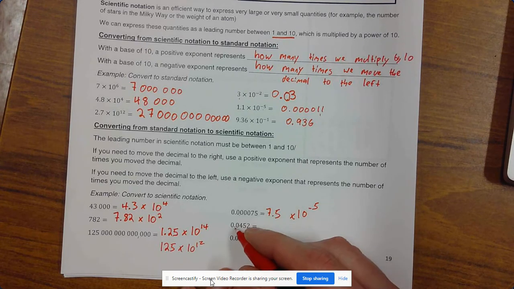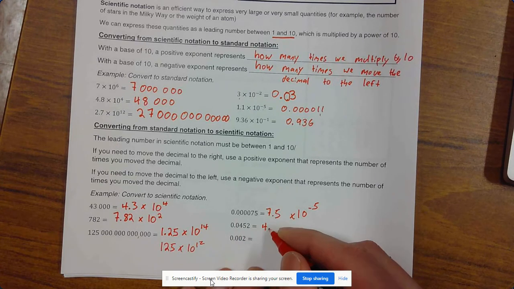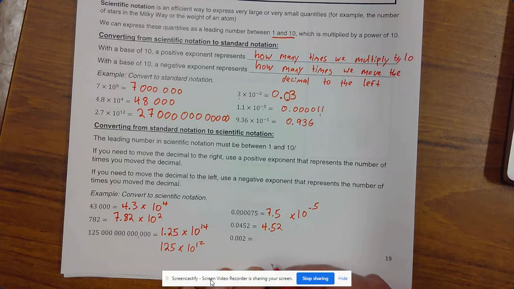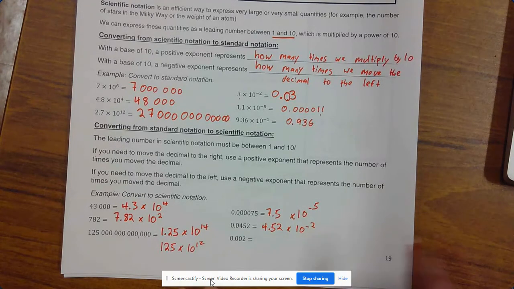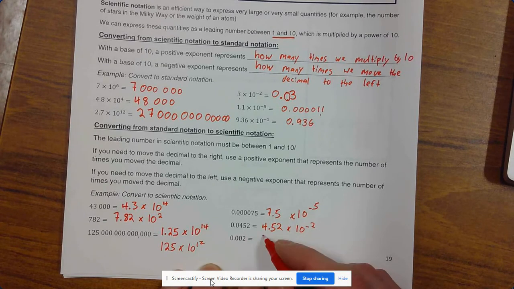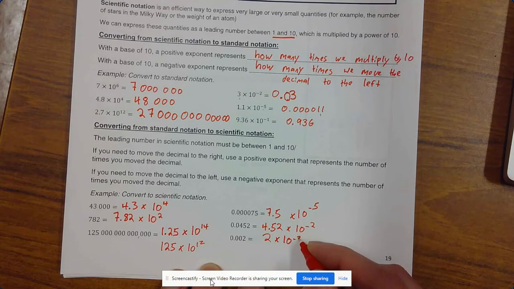Same thing here. I've got to move the decimal twice because 4.52 is between 1 and 10. If I move it too many times, I'm going to have a number that's too big, 45. If I don't move it enough, I'll have a number that's too small, times 10 to the negative 2. A couple ways again, we can think about moving the decimal. I would have to move it three times to get the number 2. You can also think about the 2 is starting in the third place after the decimal, so it's going to be times 10 to the negative 3.